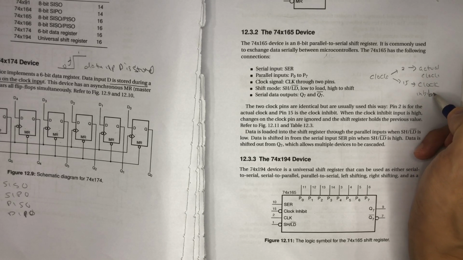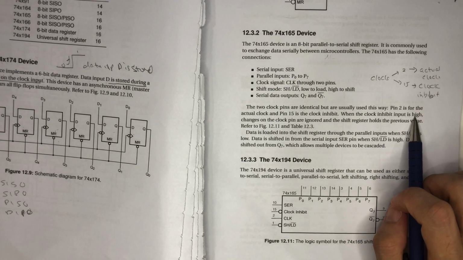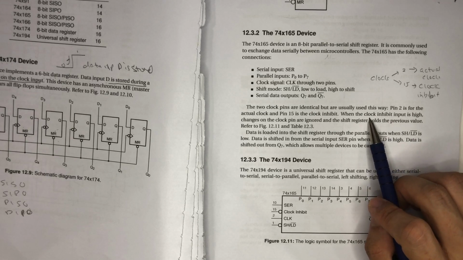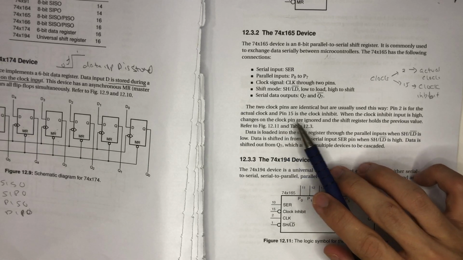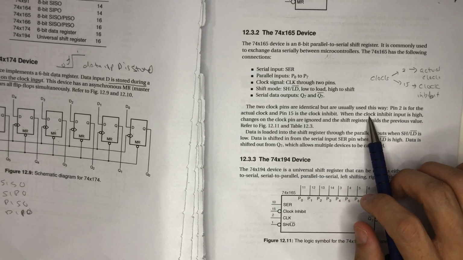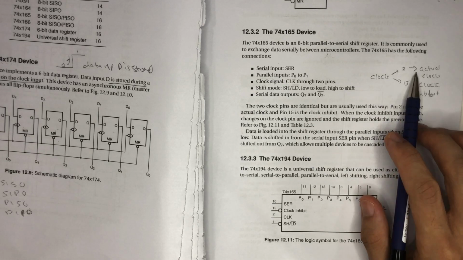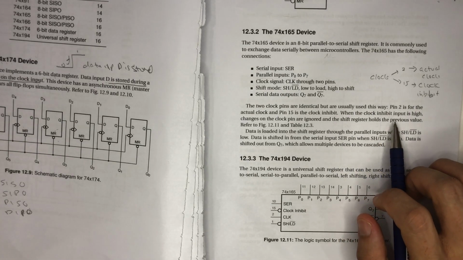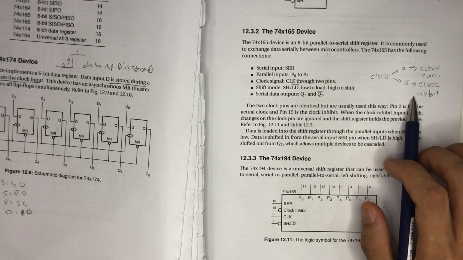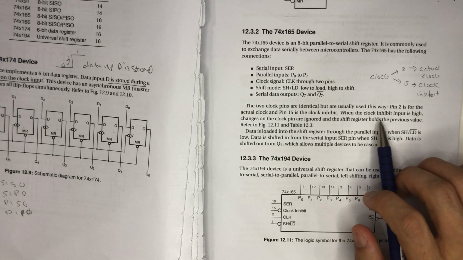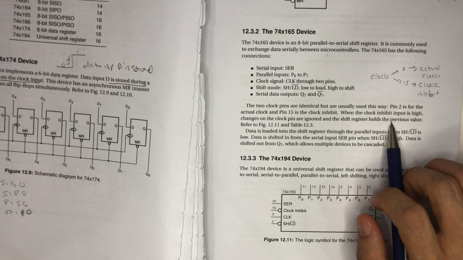I think there is a figure later on that we will see. When the clock inhibit input, which is pin 15, is high, changes on the clock pin, pin 2, are ignored. It means if clock inhibit is high, it will ignore the clock pin, and the shift register holds the previous value. It will maintain whatever value it had previously.